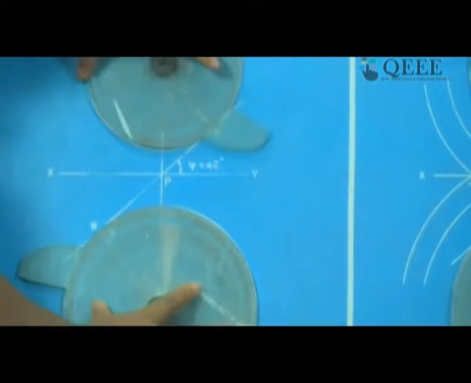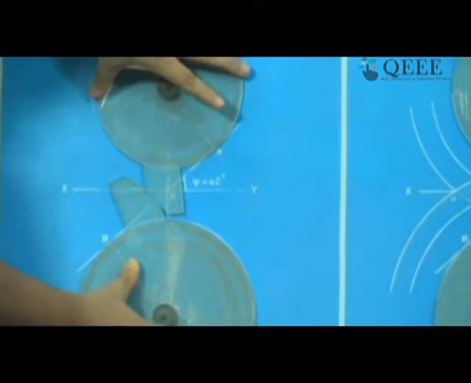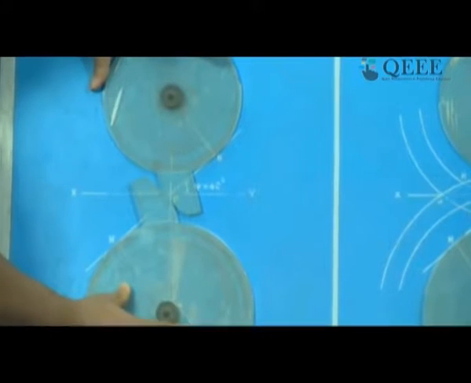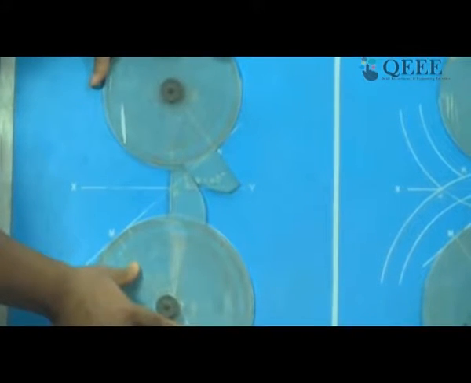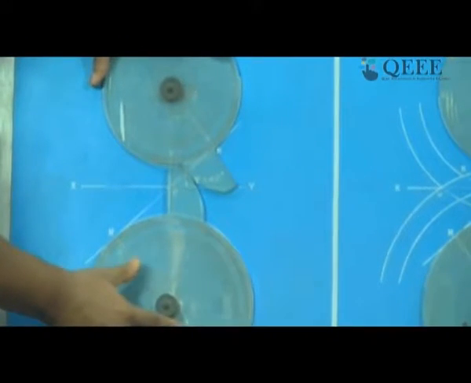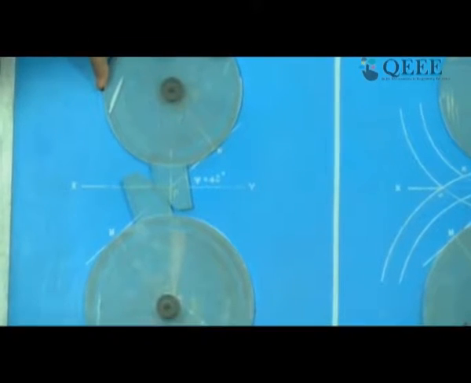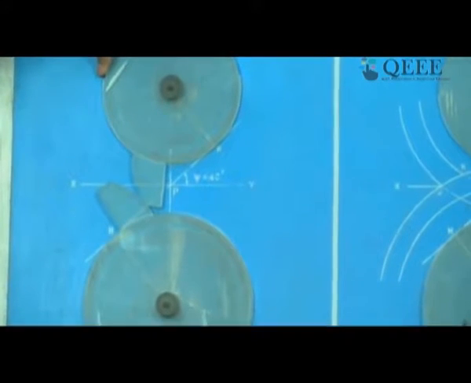The point of contact during the engagement always stays on this white line. Just observe as I move the gears, the point of contact always stays on this white line. Similarly, if I do it the other way around, the point of contact always lies on this white line.